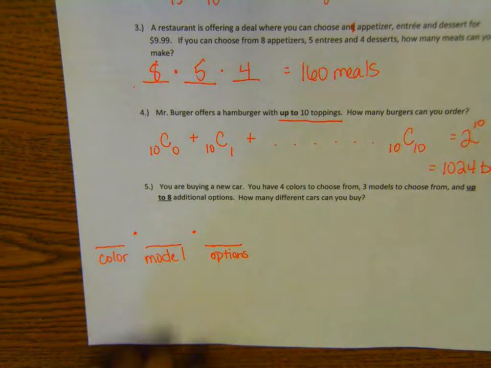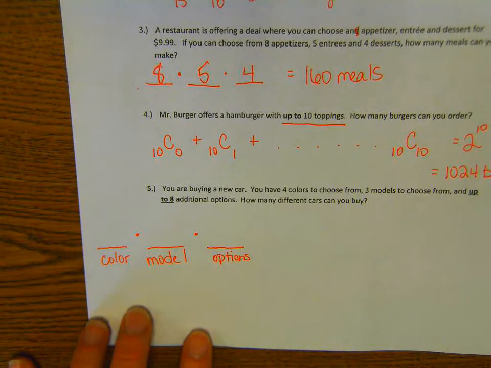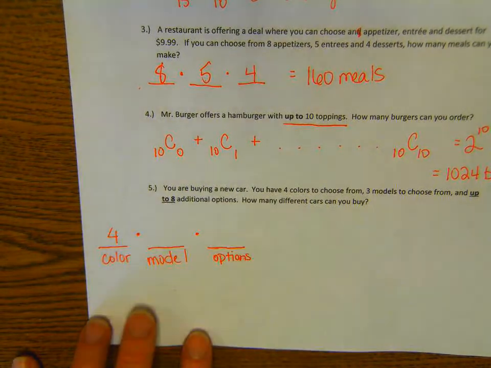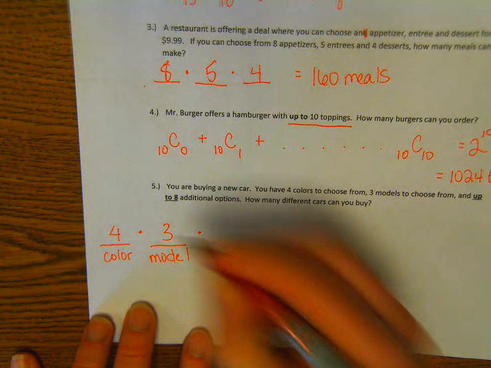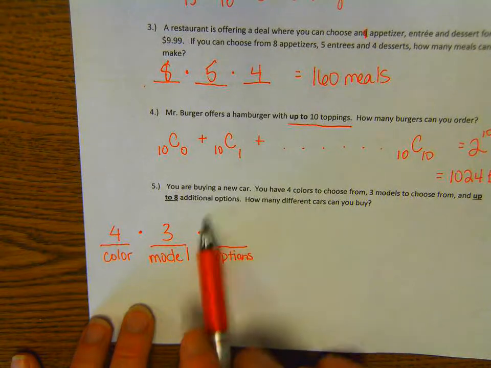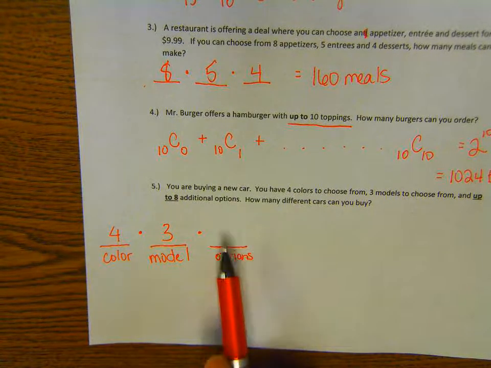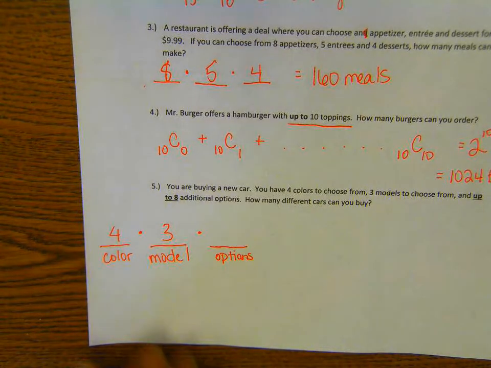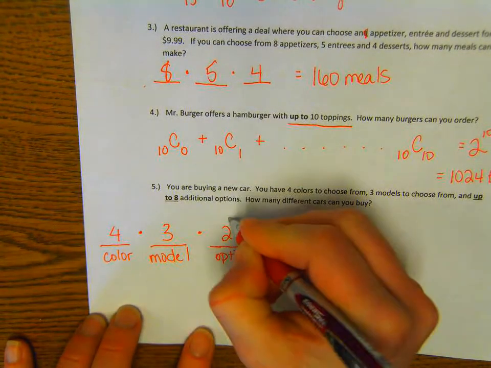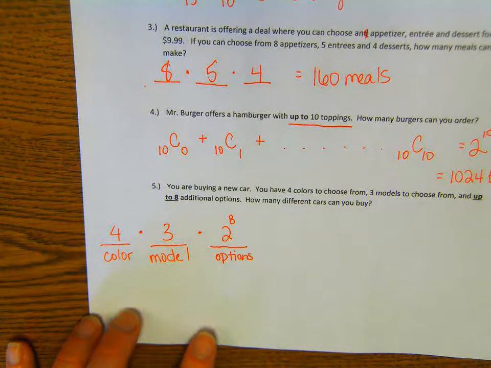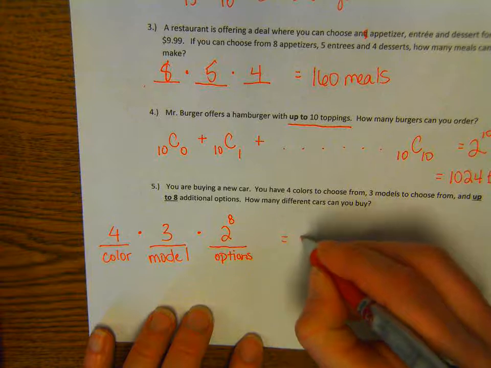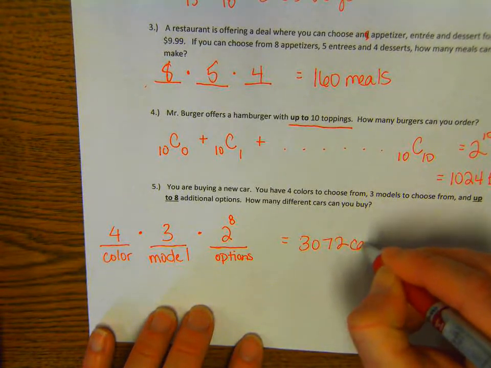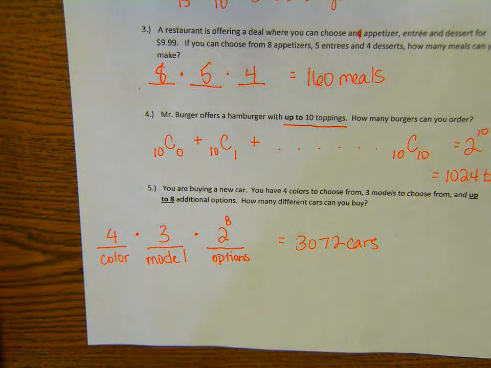So how many choices do we have for color? 4. And then how many choices do we have for model? 3. If I said up to additional options, in this blank here, I would have to do, let's say they got no additional options, 1, 2, that part is a subset, so it's going to be 2 to the 8th to figure out the additional options. So we do that. And that gives us 3,072 cars to choose from.